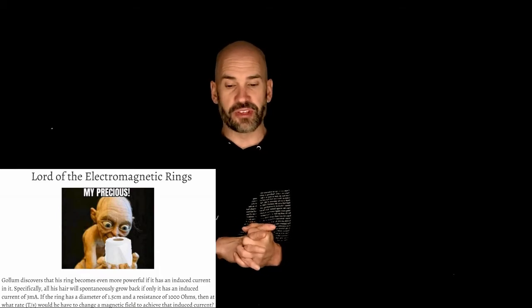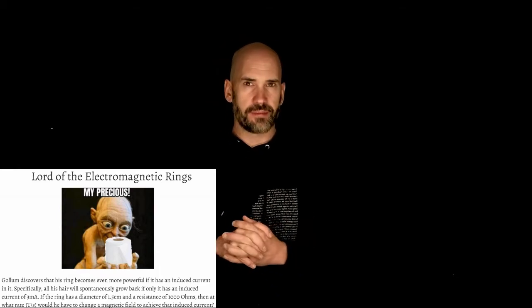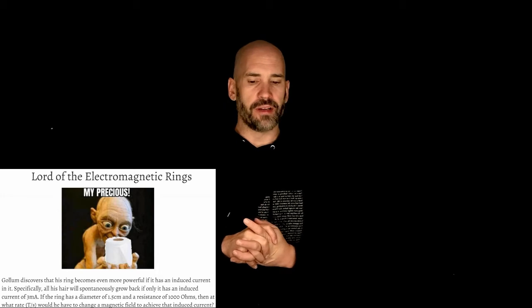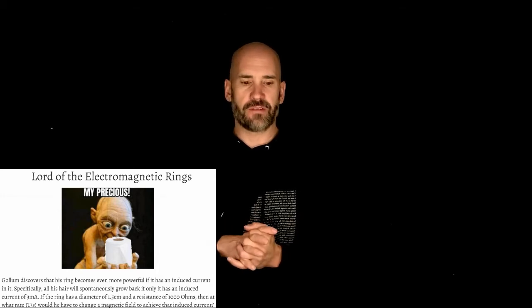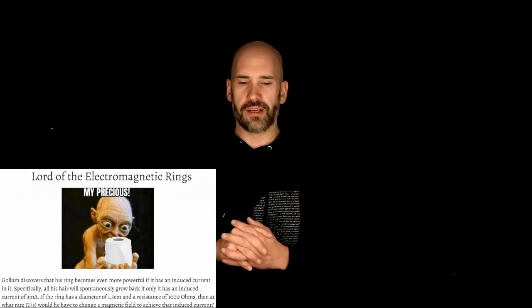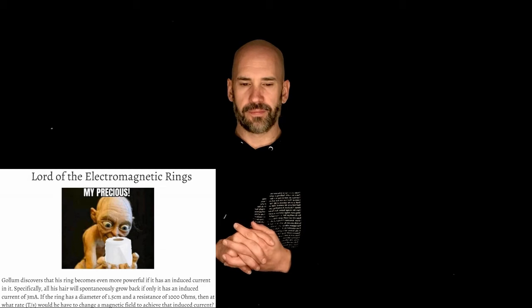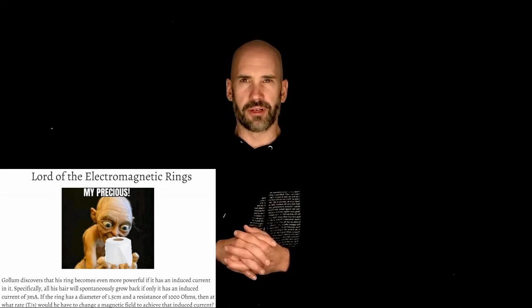If the ring has a diameter of 1.5 centimeters and a resistance of 1,000 ohms, then at what rate in Tesla per second would he have to change a magnetic field to achieve the induced current necessary for this new power in his ring and have his hair grow back? There's nothing personal here, I promise.